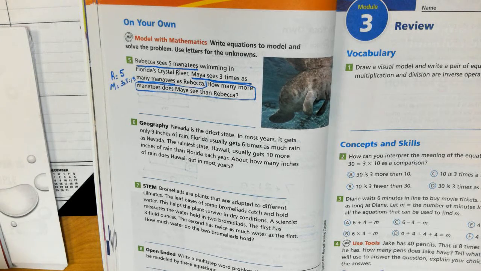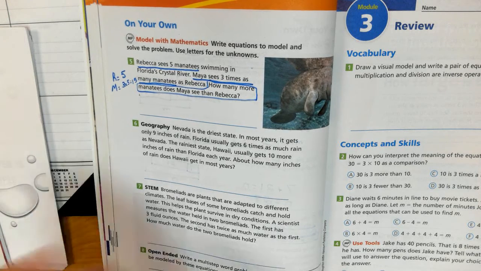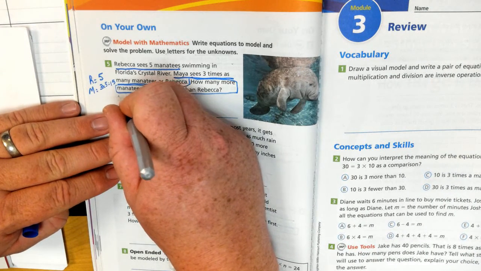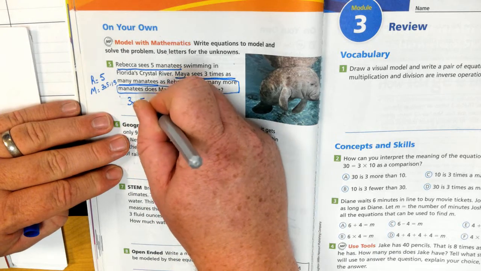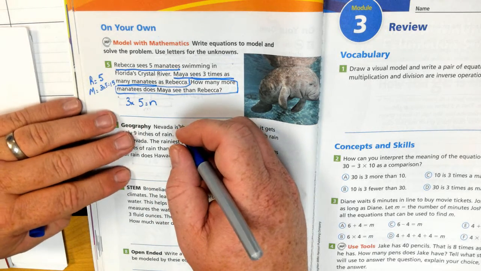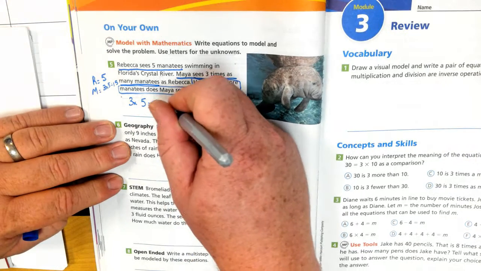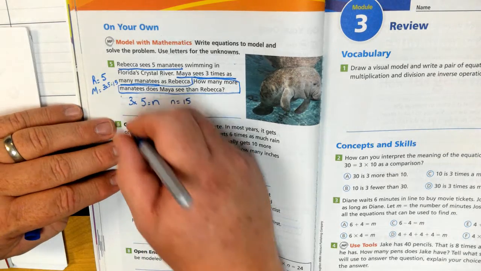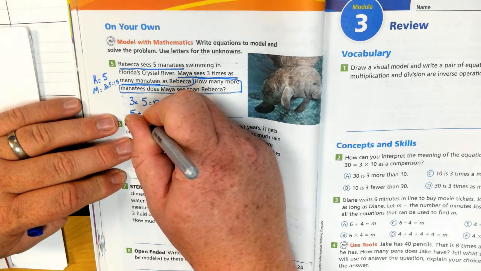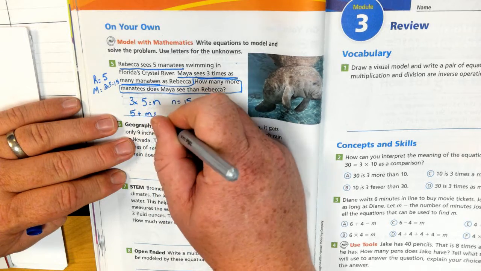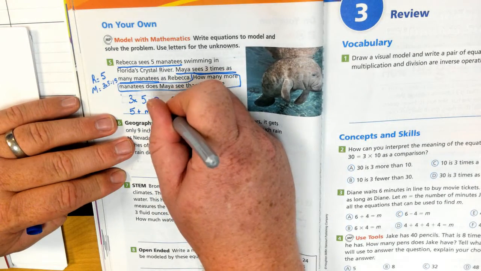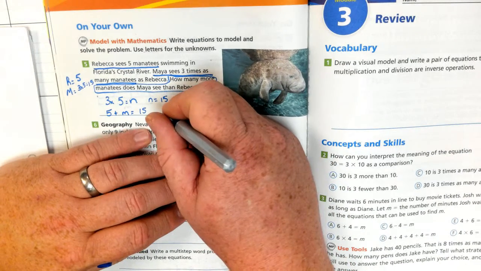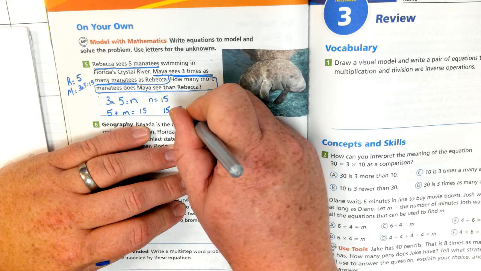I could do a bar graph. It's just basically for me just showing the quick steps of work that I've done. Okay, so all I did there was I took the 3 times 5, which equaled my unknown value, which was Maya's total, right? And that means that she saw 15. Okay. Now, Rebecca sees 5 manatees, so 5 plus something equals Maya's total of 15. So in order to find out how many more, we would say 15 minus 5 equals 10.